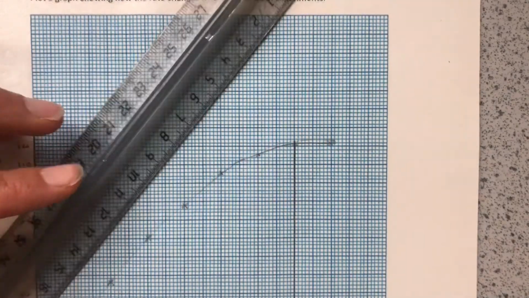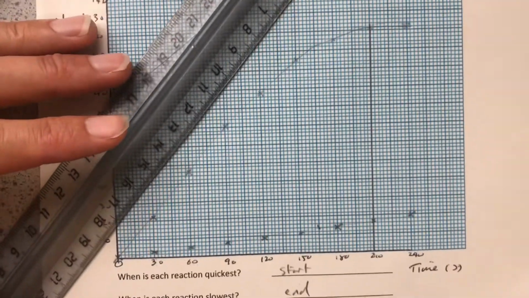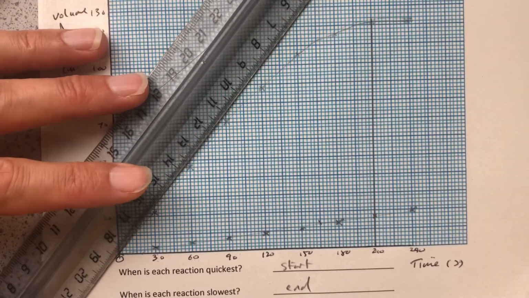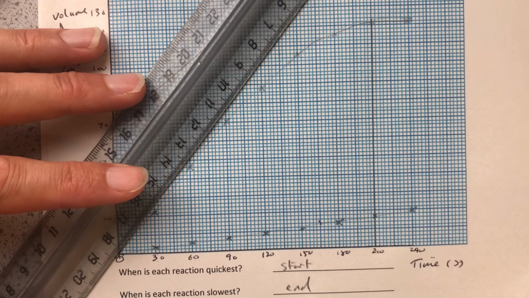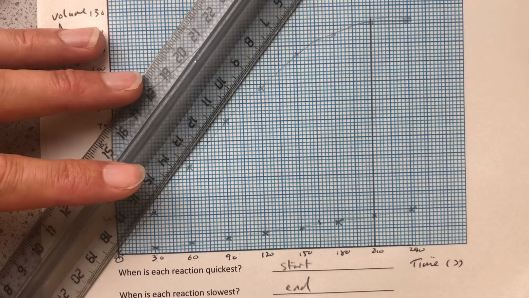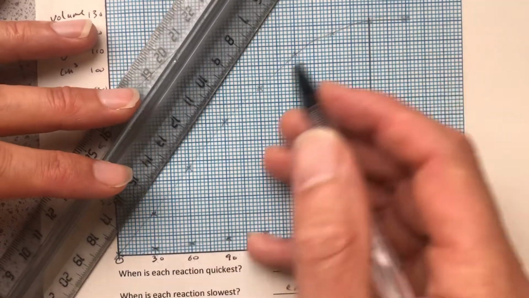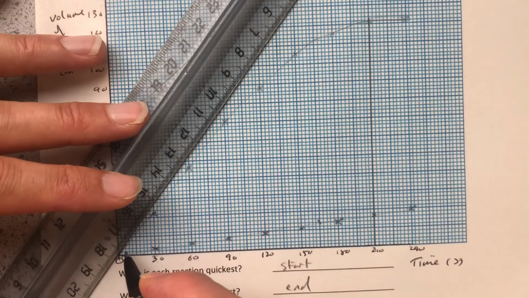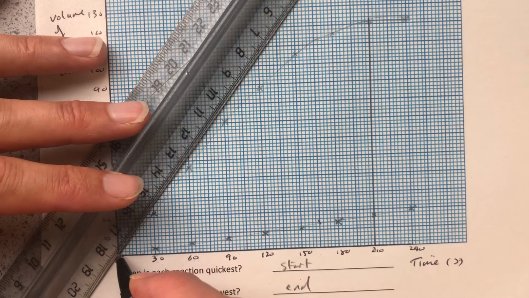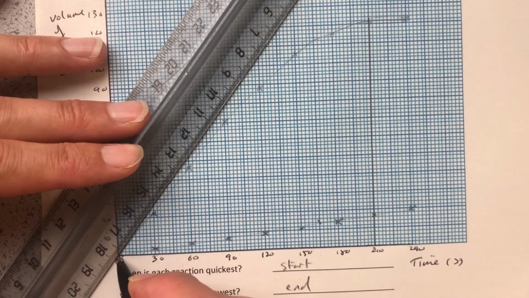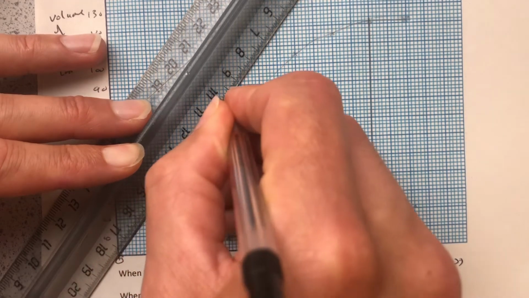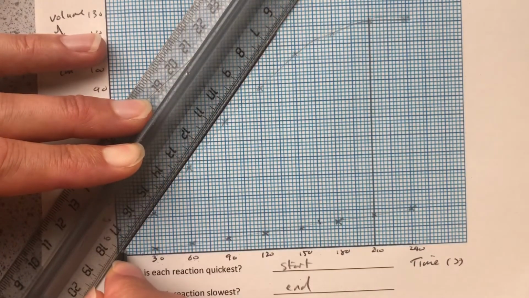So this is really important now. I'm going to do this in pen. I don't want you to do it in pen on your graphs, simply because it's impossible to rub it out. What we do is we take our ruler and put it on the curve at the start. We put the ruler on at the start of the curve and imagine it's going in a dead straight line. So that's what I've kind of done there.